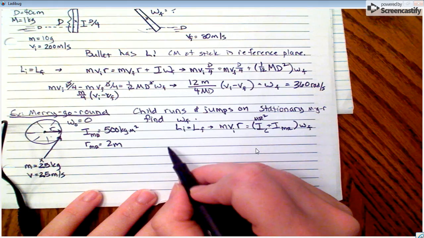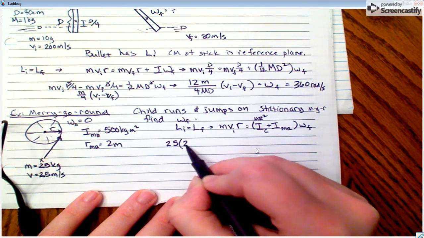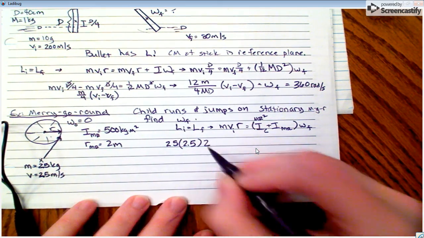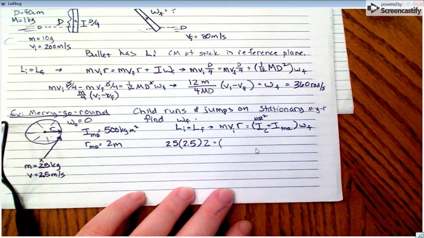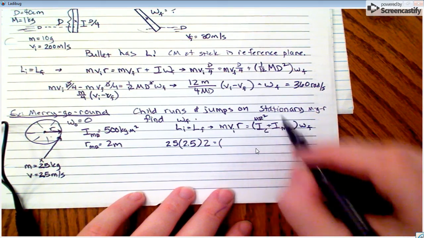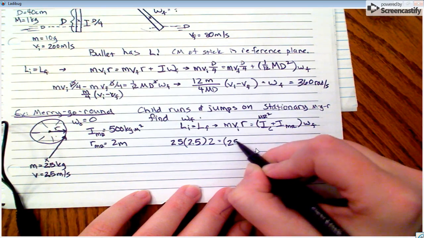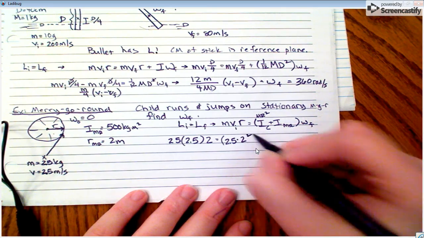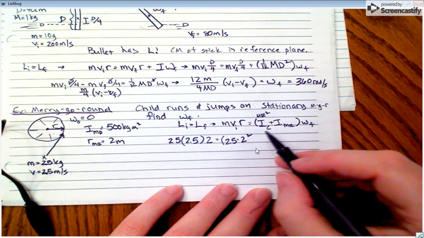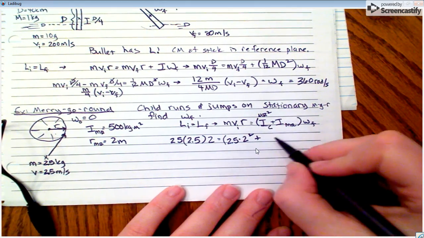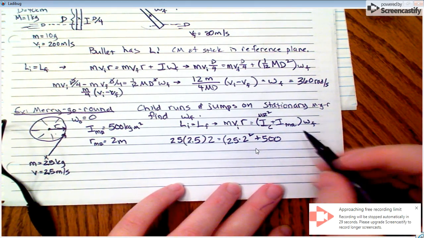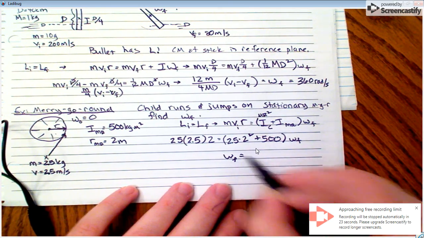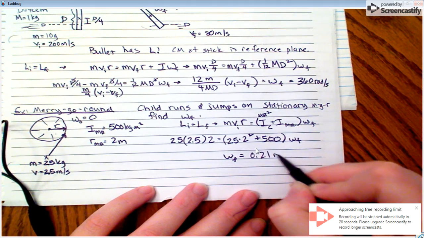Okay, mass of the kid, 25 kilograms times his initial velocity of 2.5, and that radius is going to be 2 meters. That's that distance of closest approach. All right, the moment of inertia of the kid is just going to be m r squared, so that's 25 times 2 squared, plus I of the merry-go-round, which you just plug in as 500. Then you get a final angular velocity of 0.21 rads per second.